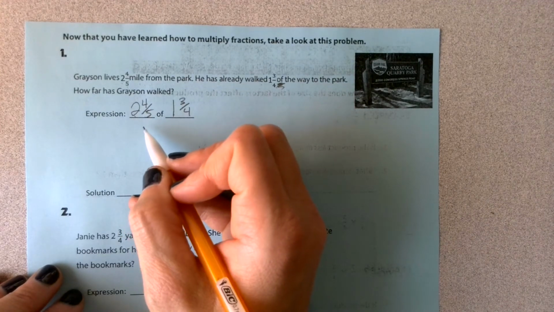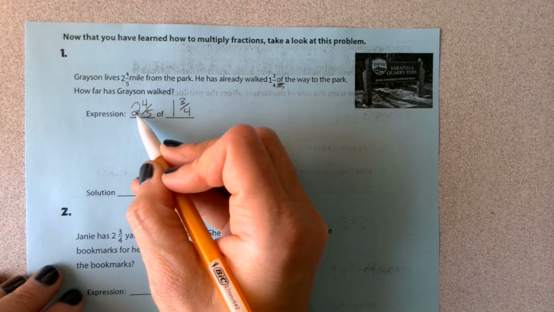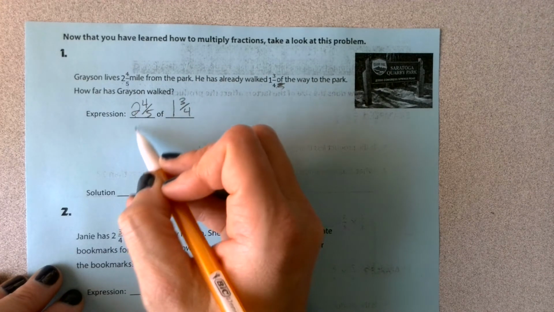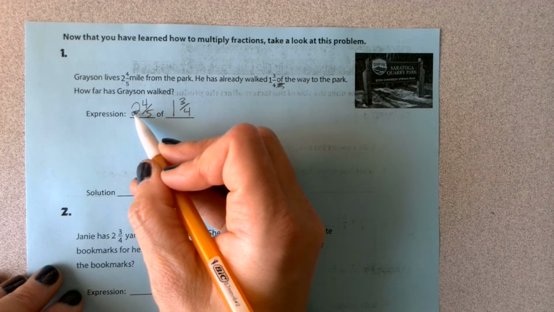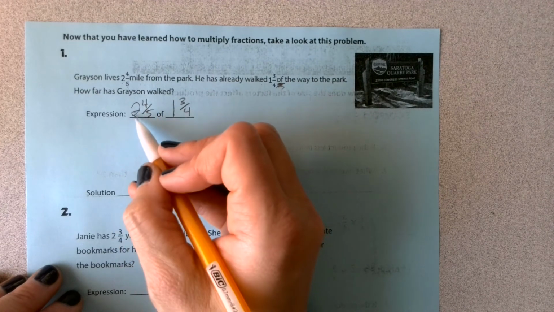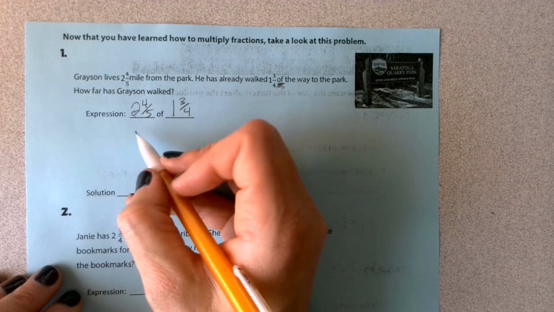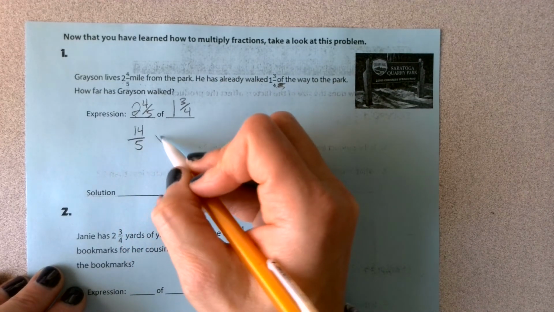We can make it an improper fraction. So remember, improper fraction means that each of these wholes is worth 5/5. So we can easily go, okay, 5 times 2, because that's how many times we have 5. That's 10. But we also have 4. So 10 plus 4 is 14. So we have 14/5. Now we can see them all, right?